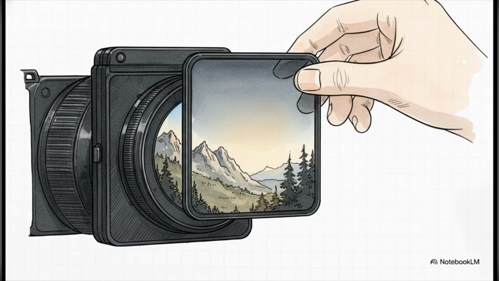It's super simple to use too. You just align the transition line of the filter right up with your horizon. By doing that, you're essentially compressing the dynamic range of the whole scene right there at the lens level. You're physically forcing the exposure to be equal before the light even hits the sensor, which lets your camera comfortably grab the sky and the ground evenly, all in one single shot.